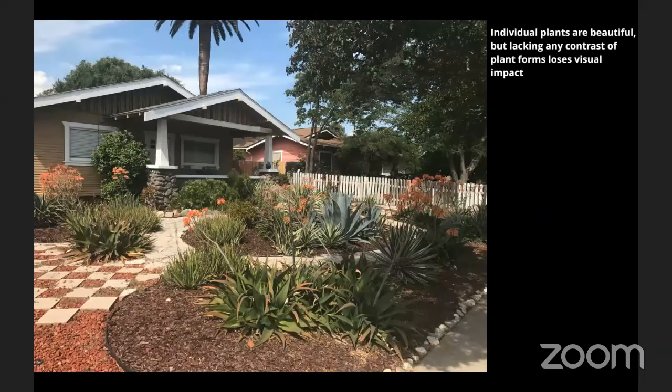So here is a local landscape where there's obviously some effort put into it, but where I feel like this maybe went wrong from having a more powerful design is too much repetition of form. So everything is that rosette of the agave or the aloe. Some of them clump, but there's no contrast to really make things pop.